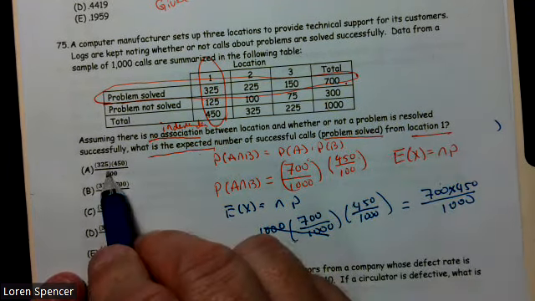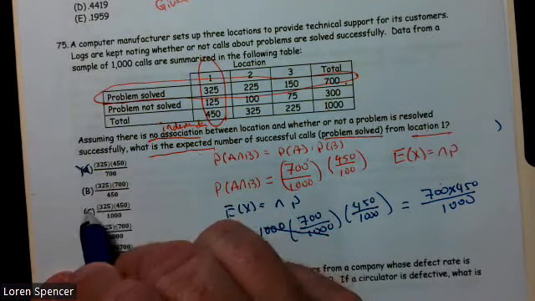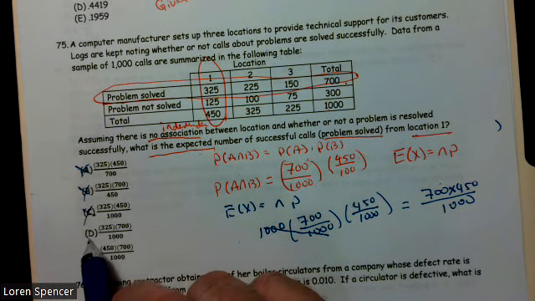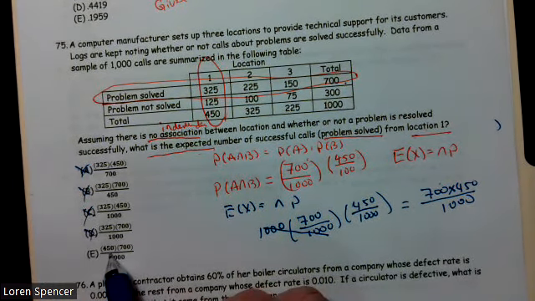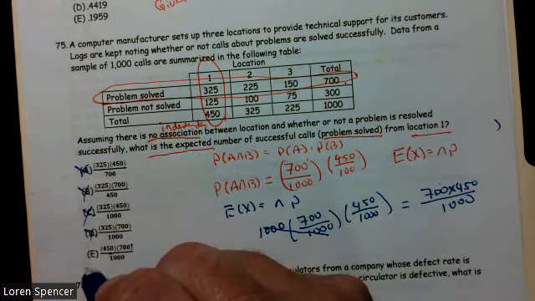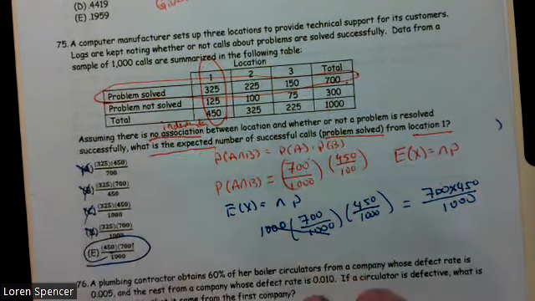Well, this is 325, so that's not right. This is 325, so that's not right. This is 325, that's not right. 325. Oh, here we go. 450 times 700 over 1,000. So my answer choice to 75 is E.